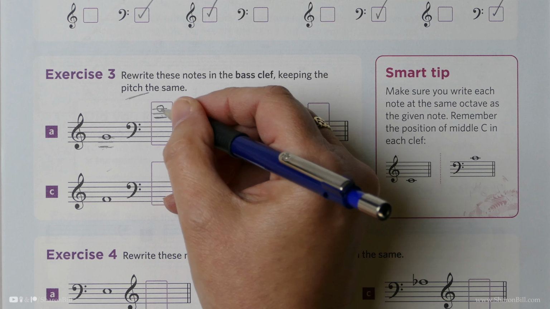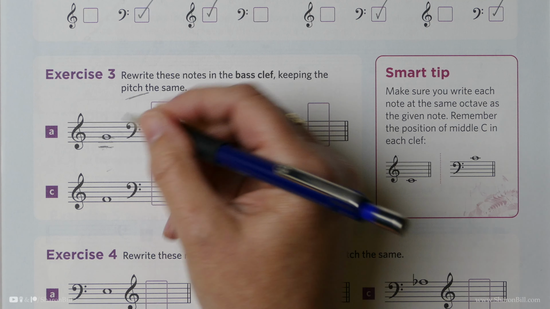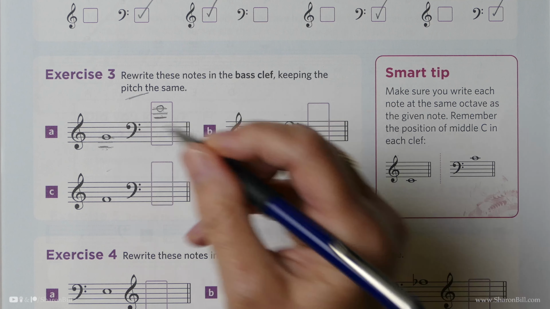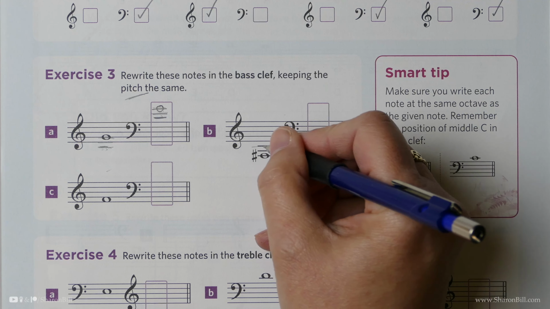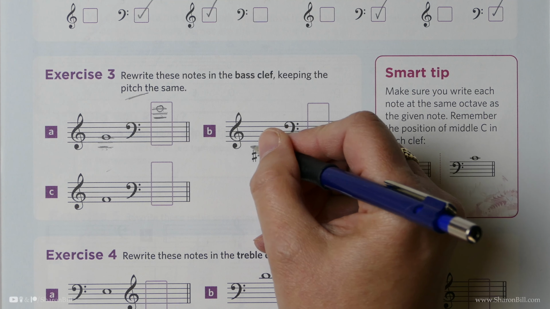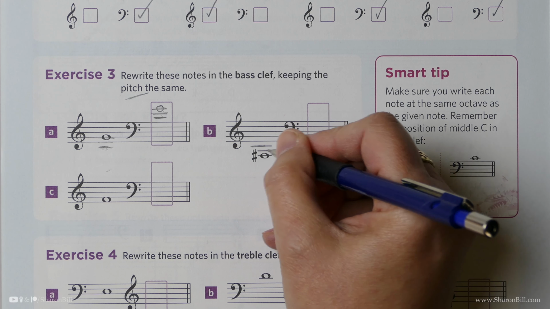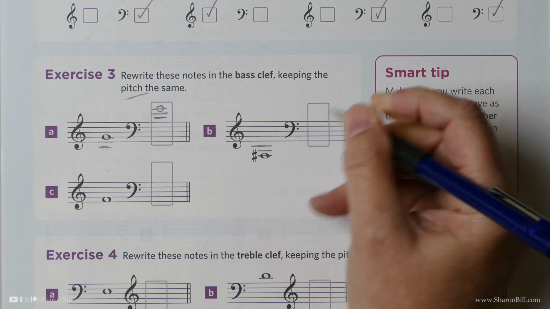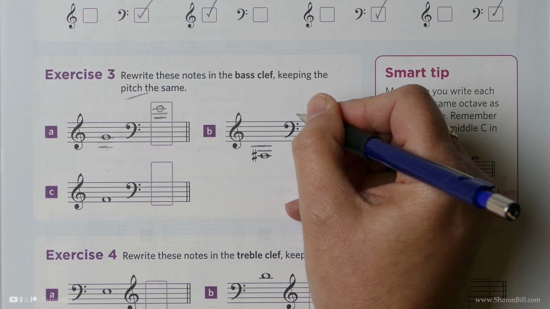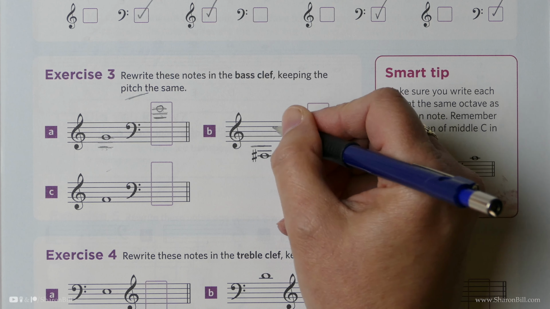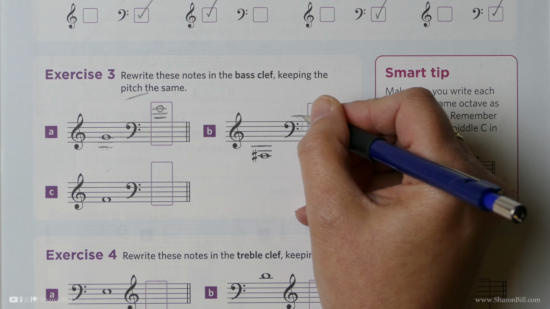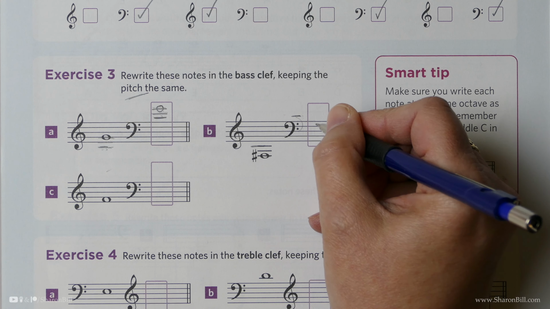1, 2, 3, 4, 5 notes higher than middle C. So keep middle C as your reference point. Now here's middle C in the treble clef, and we've got the C, B, A, G, F sharp below that. So if this is middle C in the bass clef, we've got to go below that. C, B, A, G, F.